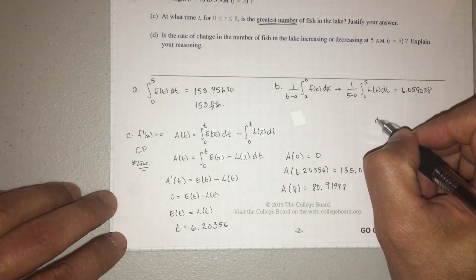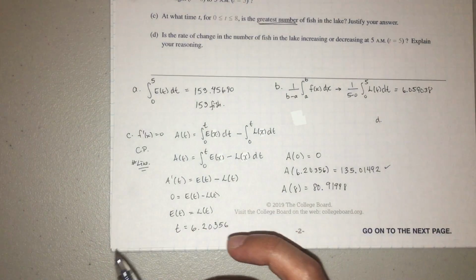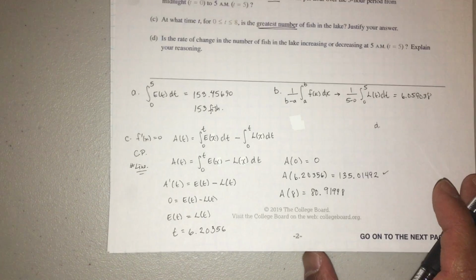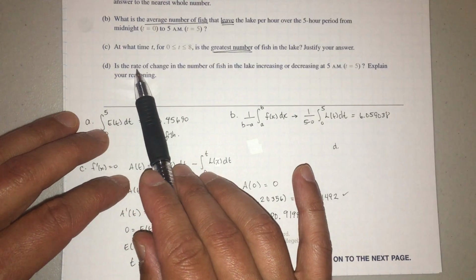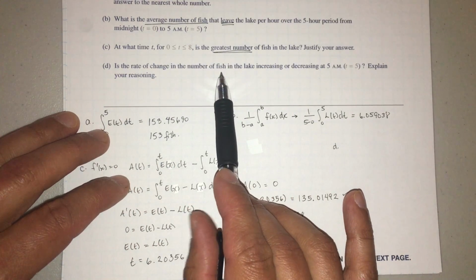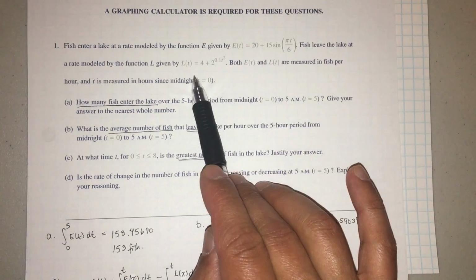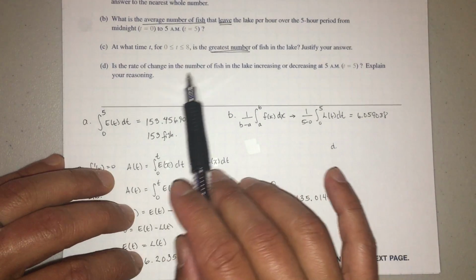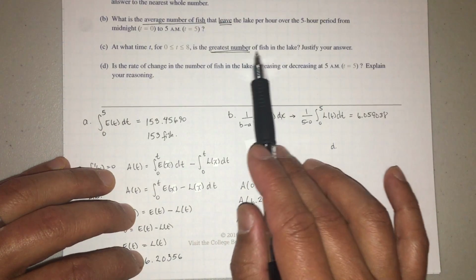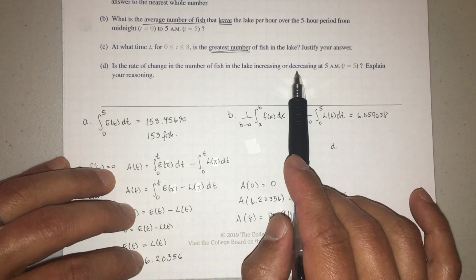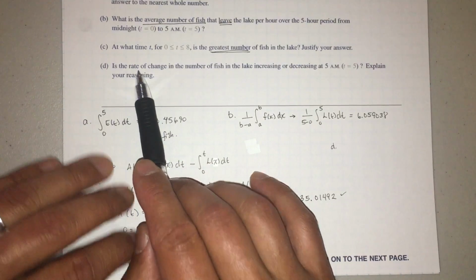I don't think I have room, but I'll just do my best. Is the rate of change in the number of fish in the lake increasing or decreasing? Now part D, yeah, it is the toughest question. You really have to think about it carefully, but look at this carefully here. Is the rate of change in the number of fish, okay, is this guy right here. This is the rate of change entering, rate of change leaving. Is the rate of change in the number of fish increasing or decreasing? When you see is it increasing, is it decreasing, you're already talking about a rate. So they actually want you to find the rate of the rate, if that makes sense.